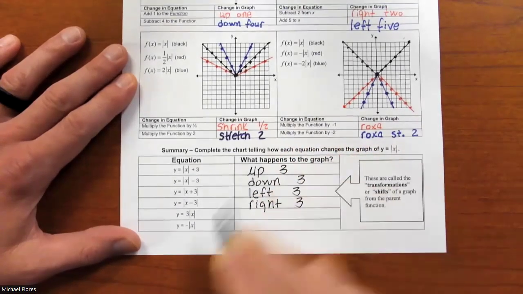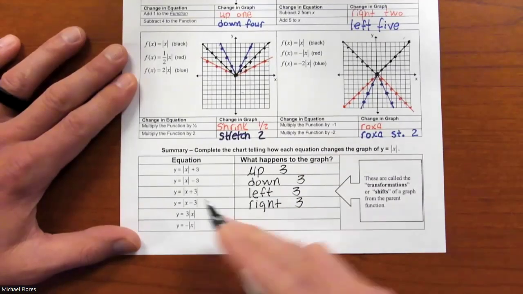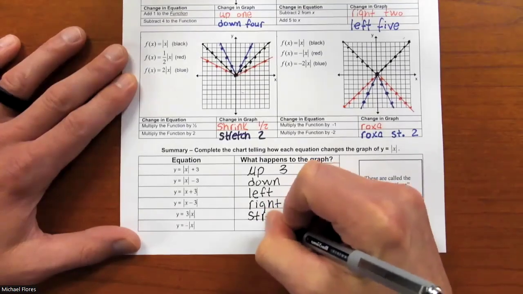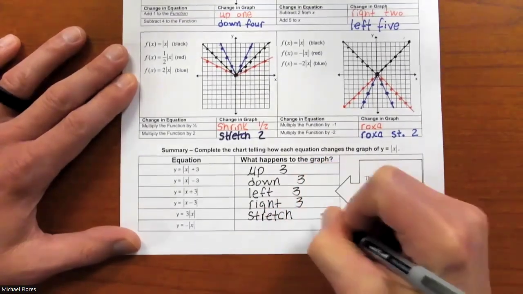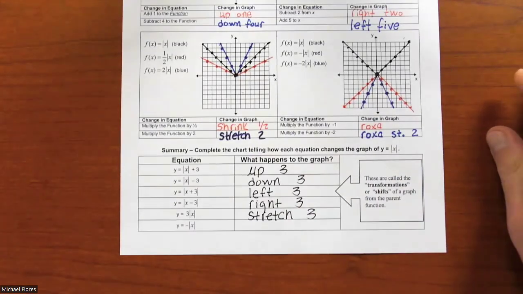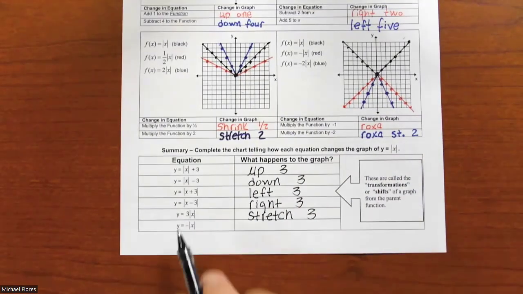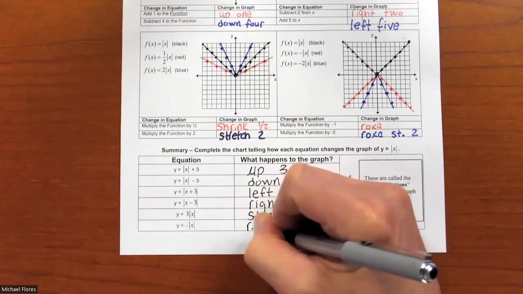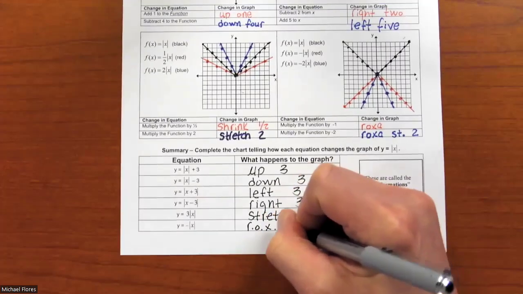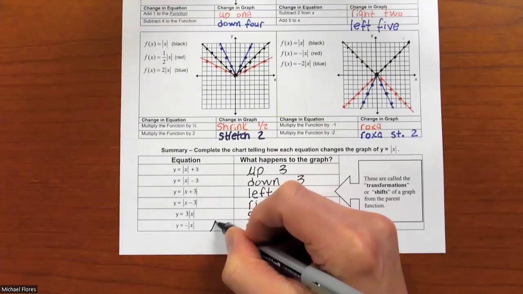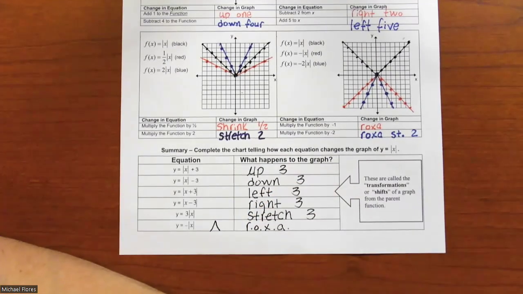3. Here we have a 3 in front of our absolute value. If your number in front of the absolute value is bigger than 1, then it's a stretch. If it's in between 0 and 1, then it's a shrink or a compression. Here we have a negative in front of our absolute value. That is a reflection over the x-axis. Your graph is going to be upside down, like that. Move on to side 2.